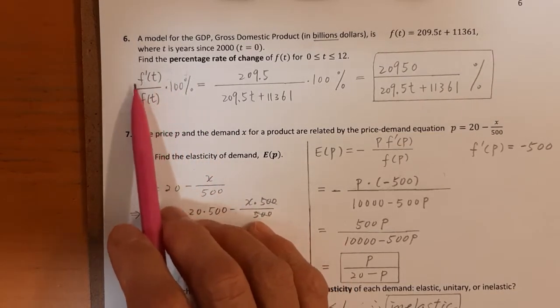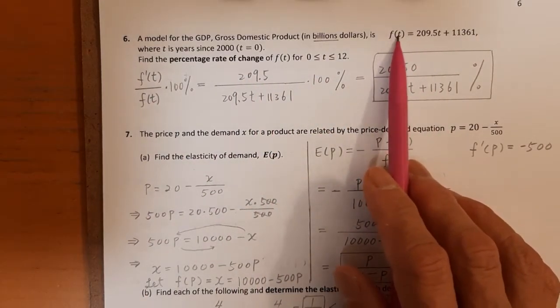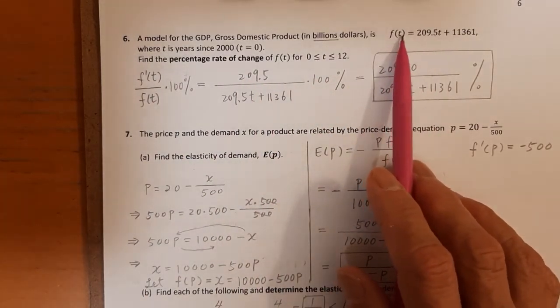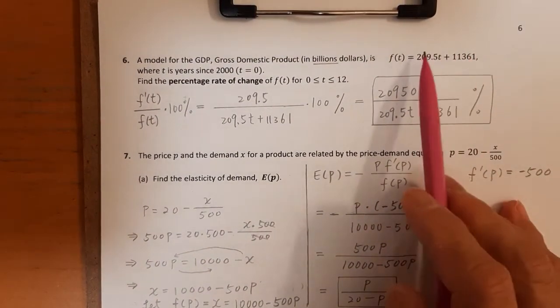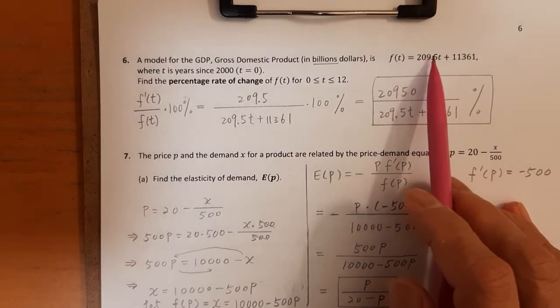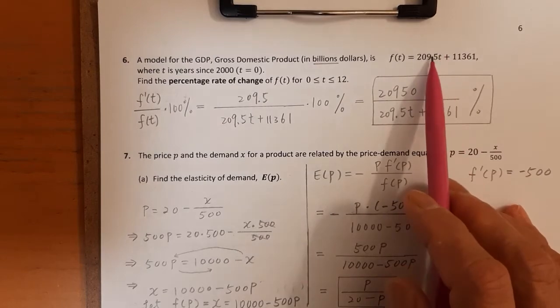So we do f prime of t. f prime of t is the first derivative of the function. Taking the first derivative, we get 209.5 times 1 times t to the power 1 minus 1, which is t to the power 0, which is 1.